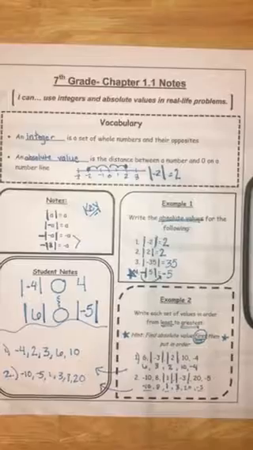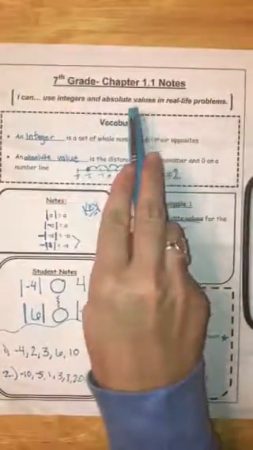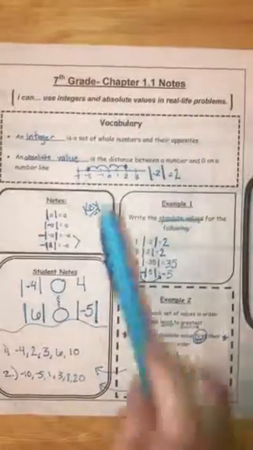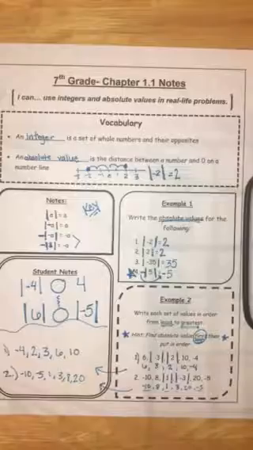Good job today. You should now know how to use the integers and absolute values in real life problems. You're going to do some problems from real life problems later on for your homework. Good job today.